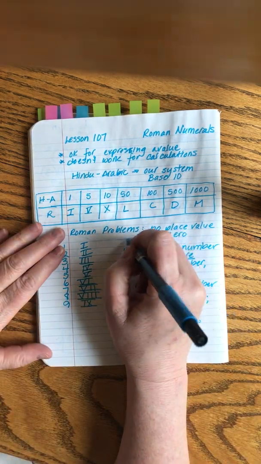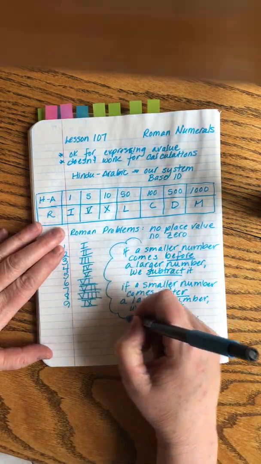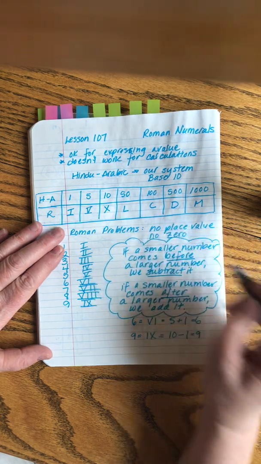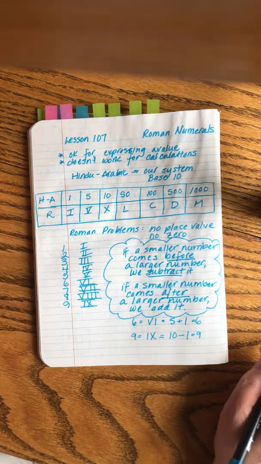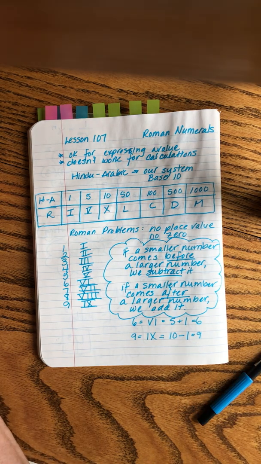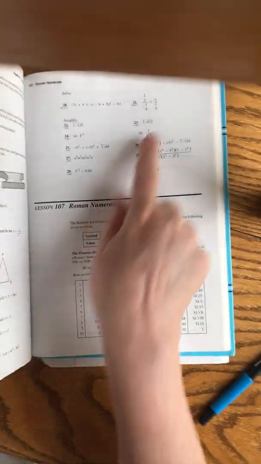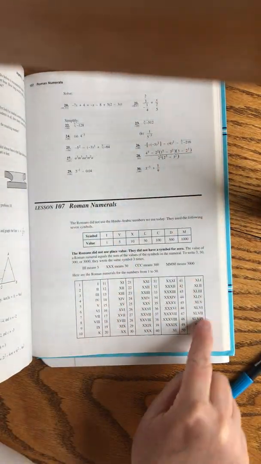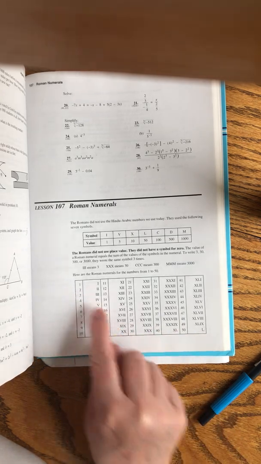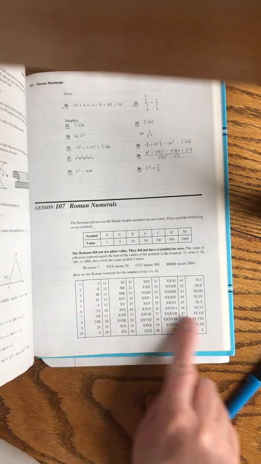Okay, so these 2 rules are what we need to translate Roman numerals into Hindu Arabic numbers. We're going to do a few examples, but I want to just show you this. On page 333, John gave you a table that shows how to write every number from 1 through 50 in Roman numerals.